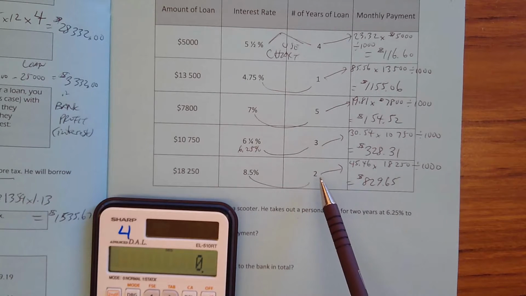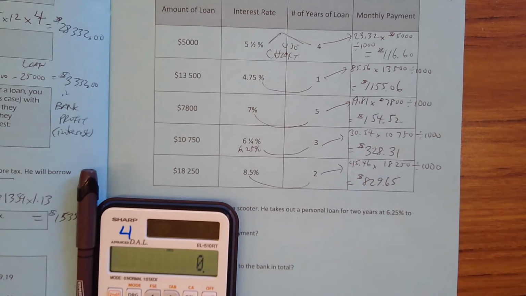Okay? Now, a lot of the work we're doing here, if you're looking at things like cars, quite often websites now will do it for you, right? They don't make you look at a chart and figure it out. But it is useful to understand where the numbers come from.